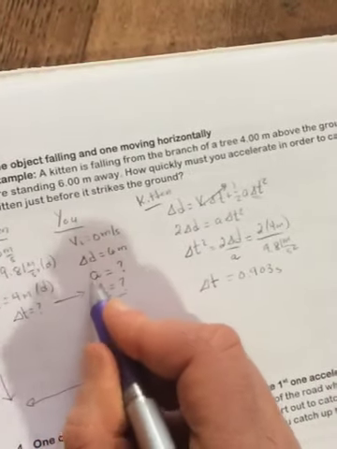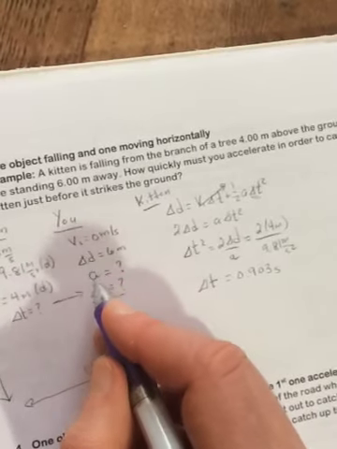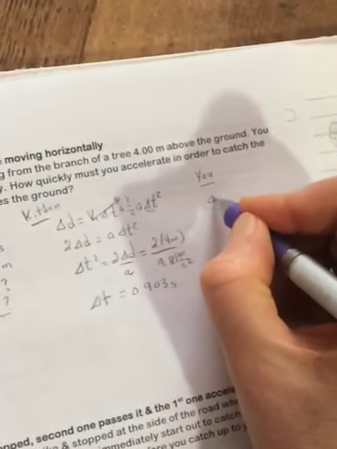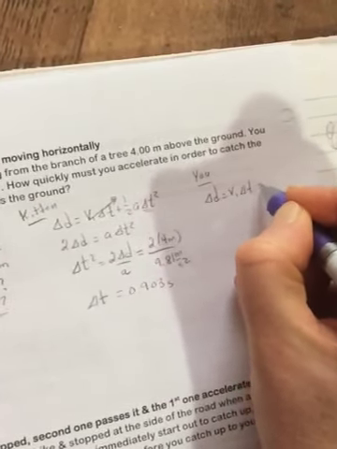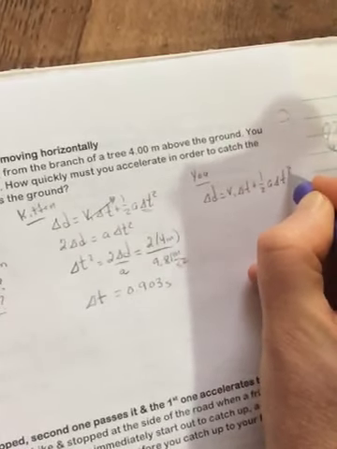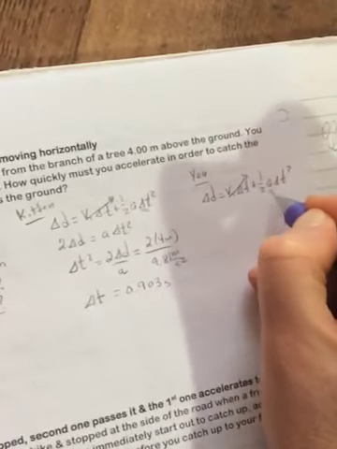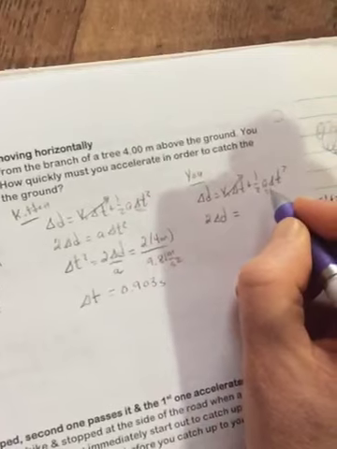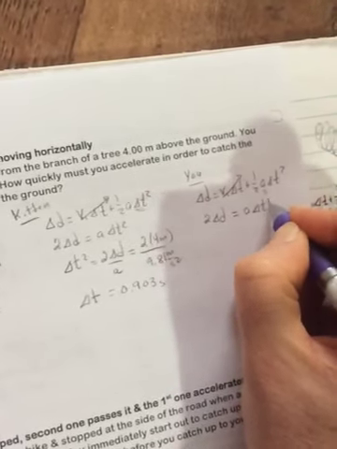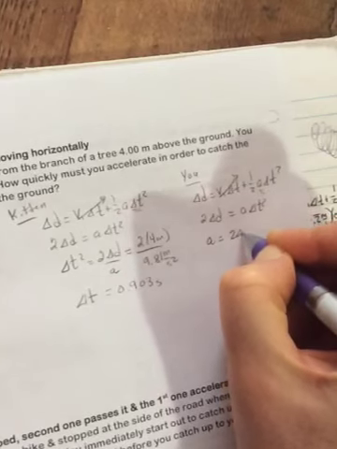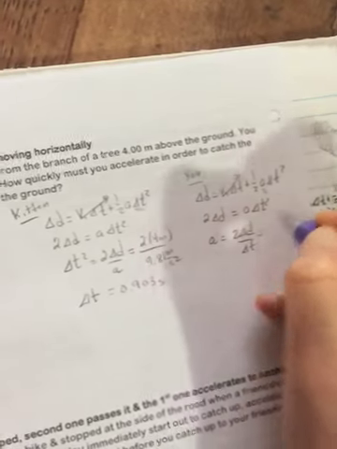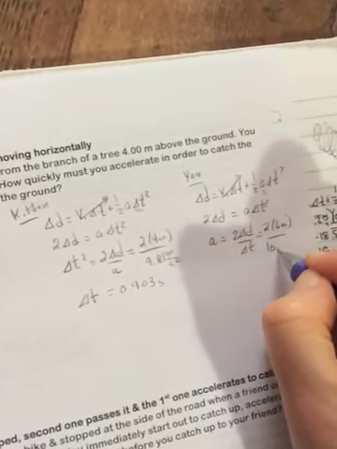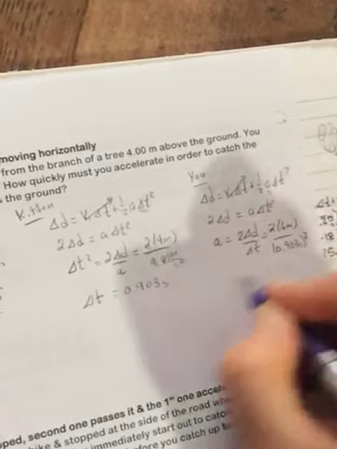Okay, so once you have that, now you can get your A. A VI, delta D, A, and delta T again. It's going to be exactly the same equation. So delta D is equal to VI delta T plus 1/2 A delta T squared. Again, your VI is 0. This time you're solving for A. Multiply both sides by 2 to get rid of the 1/2. Divide by T squared this time. So 2 delta D over T squared. You were 6 meters away, so 2 times 6, that's about 12. And then it's at 0.903 seconds that you just found.